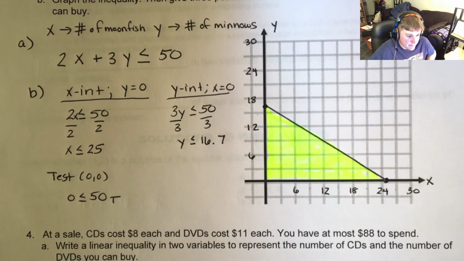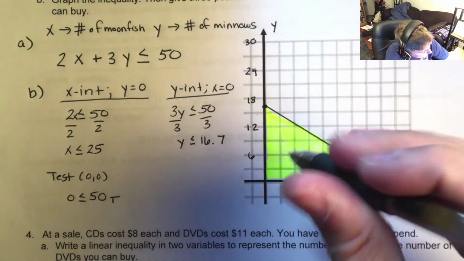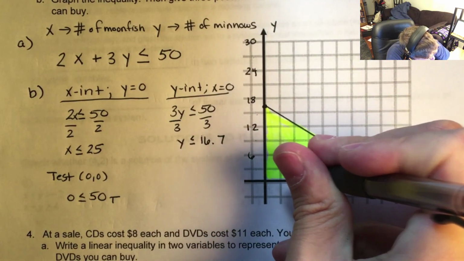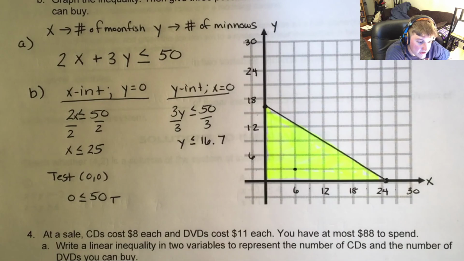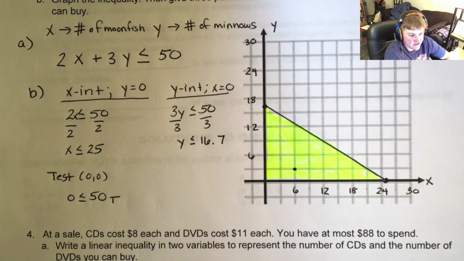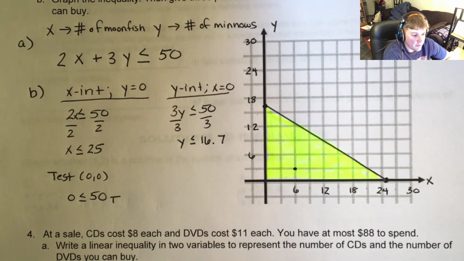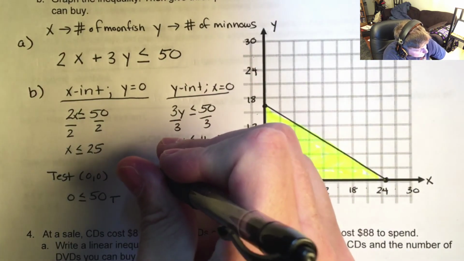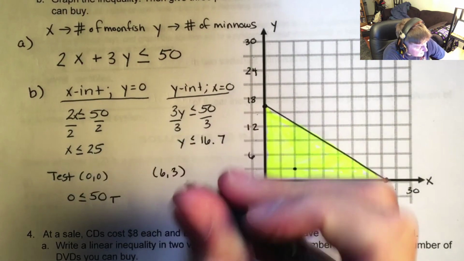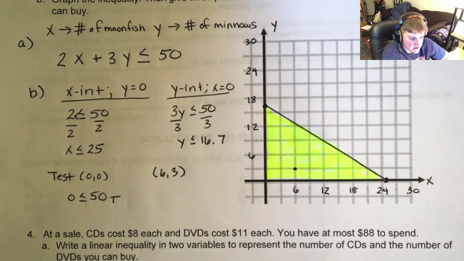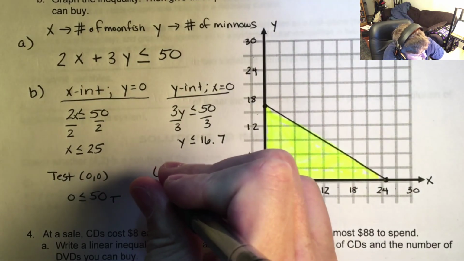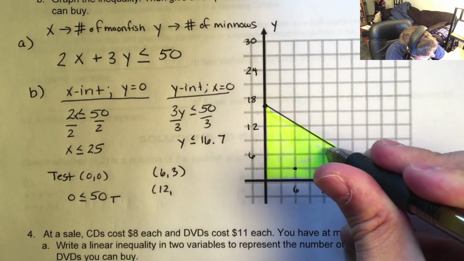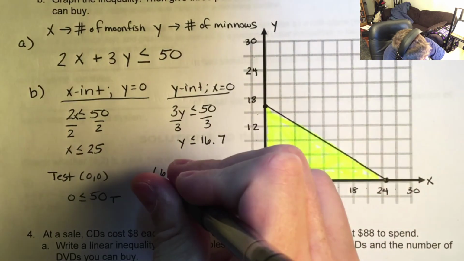So, for example, maybe like the ordered pair 6, 3. 6, 3 would be a solution, right? It makes sense, buying the proper amount of minnows and the proper amount of moonfish, and I'm not buying halves of ones. And so then you can really just pick anything in the shaded region, like maybe 12, 7.